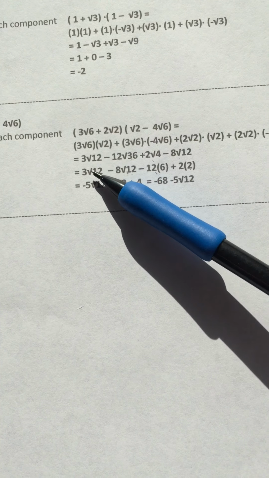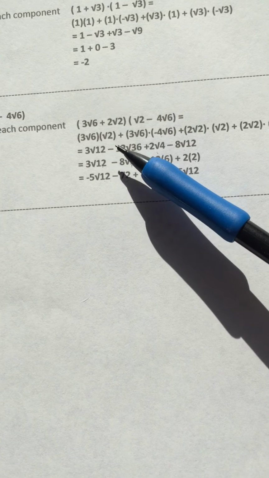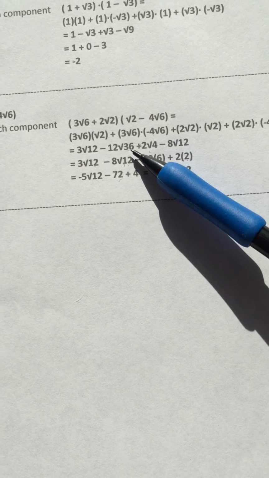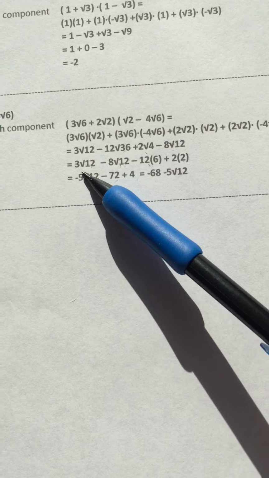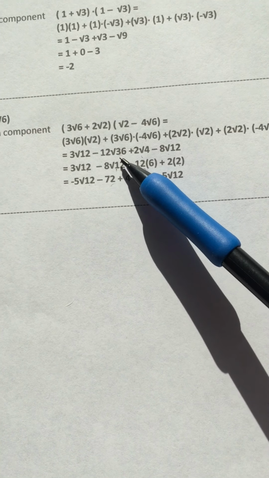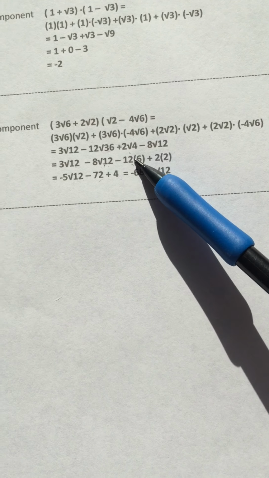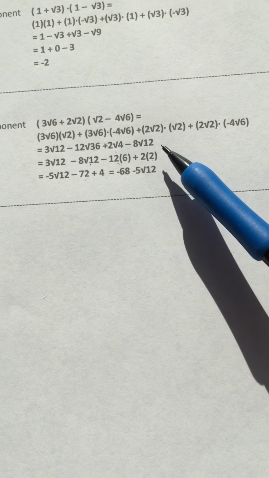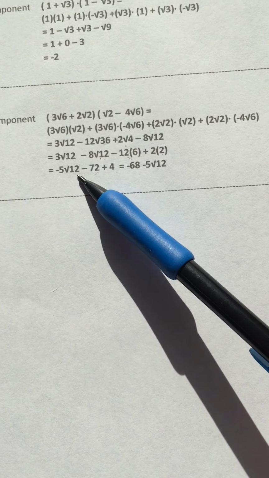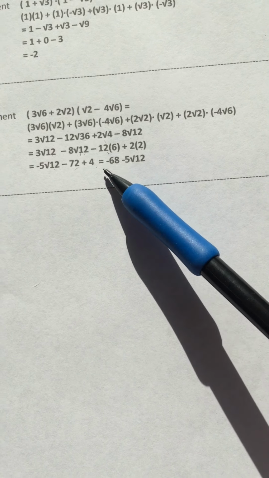Multiplying all the terms together, that's a 3 square root of 12, a minus 12 square root of 36, plus 2 square root of 4, minus 8 square root of 12. So I put the 2 square root of 12 terms together, so it's a 3 and a minus 8, and the numeric terms there: 12 times the square root of 36, which is 6, is 72, and 2 times the square root of 4, which is 2, is 4. So I have minus 5 square root of 12 from those 2 terms, a minus 72, and a plus 4.